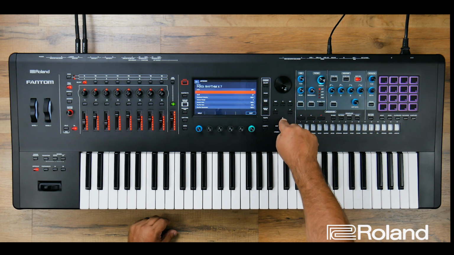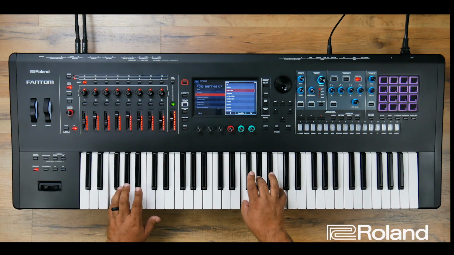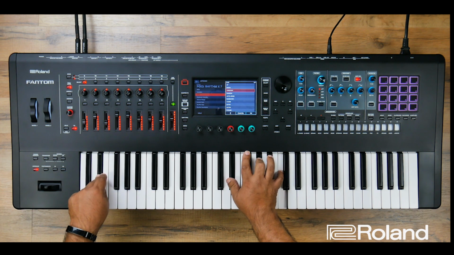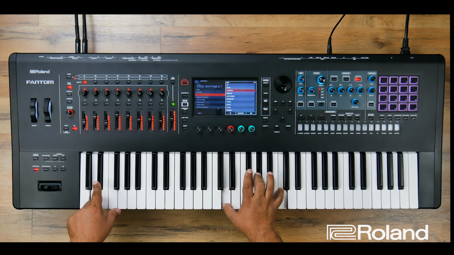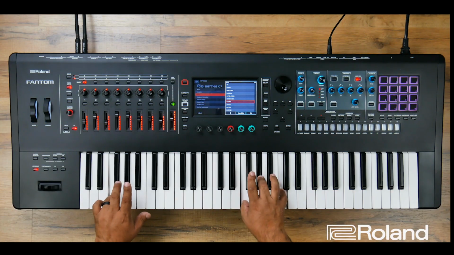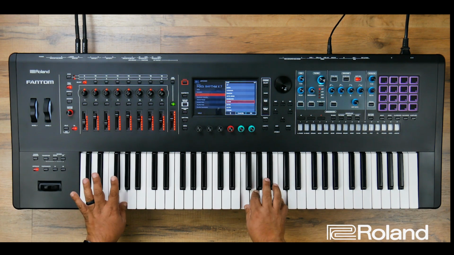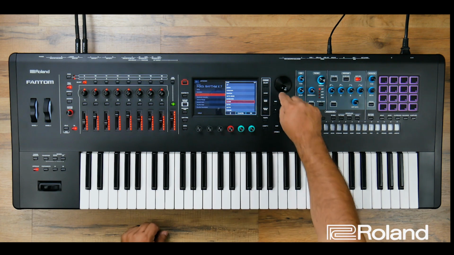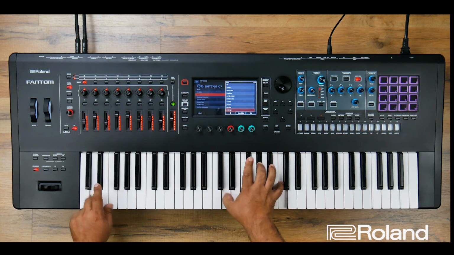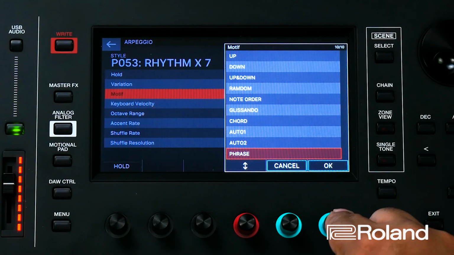Let's go ahead and try a different motif. Right now we had it going up. Let's have it go up and down and see what we get. Let's try another one. Let's try chord. Let's see what that does. Pretty cool. Let's go down to phrase. Oh, interesting. This one's a little interesting. Let's choose this one and delve a little bit deeper into it and see what we can come up with.